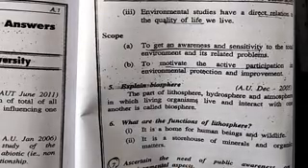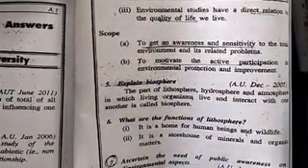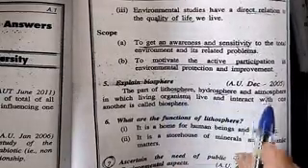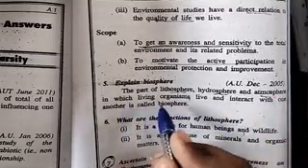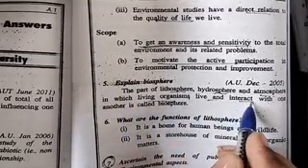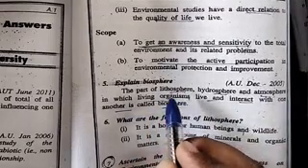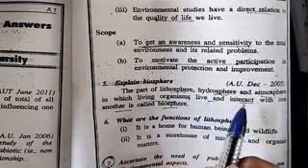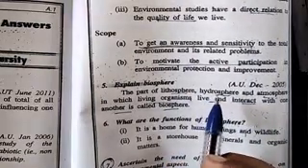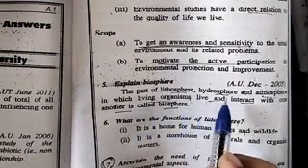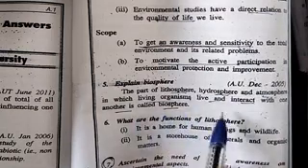Next, fifth question, explain biosphere. The biosphere is the part of the lithosphere, hydrosphere and atmosphere in which living organisms live and interact with one another. It is called the biosphere.